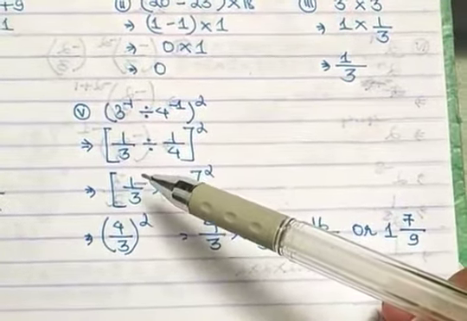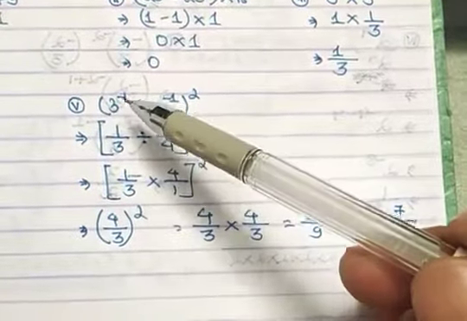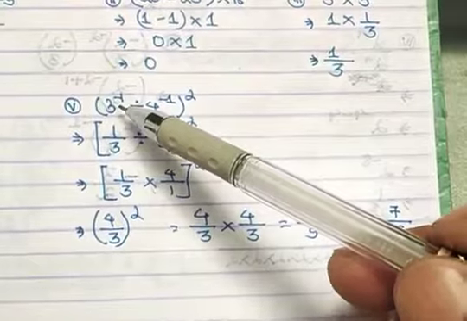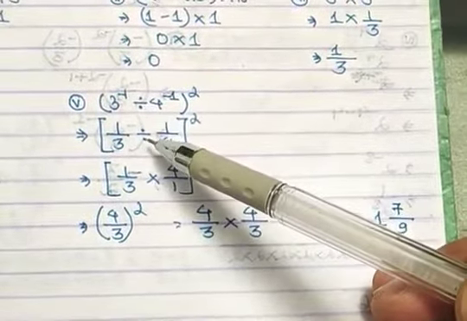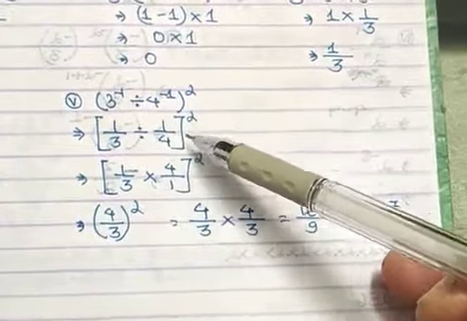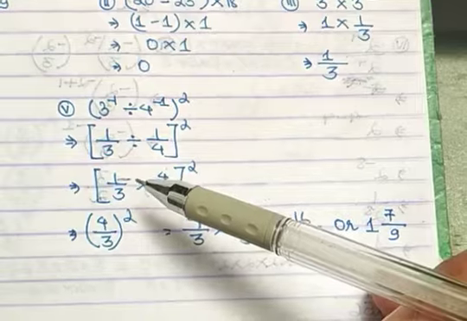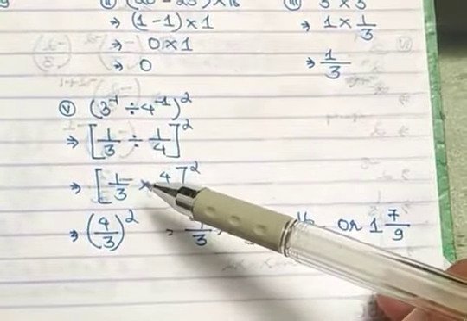Not negative signs, negative exponents. What do we do for that? Reciprocate, isn't it? So that is what I have done, reciprocated the term. 3 to the power minus 1, I have written 1 by 3. The sign remains the same, divided by 4 to the power minus 1, 1 by 4, whole square. Within the bracket we are operating, remember. And again, within the bracket I have got division, so I need to divide it first.